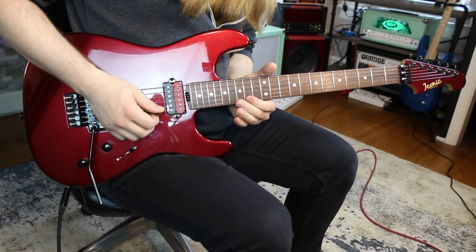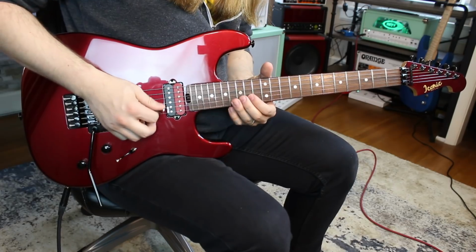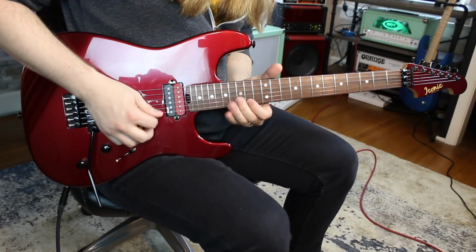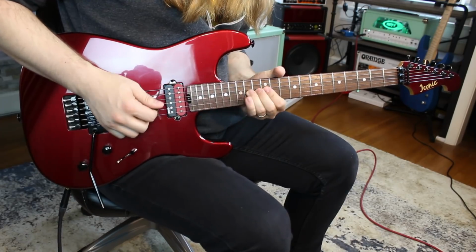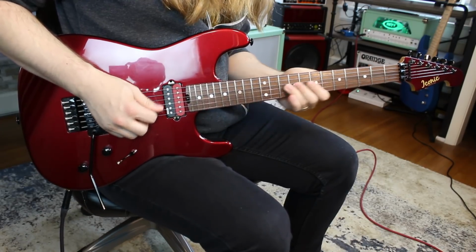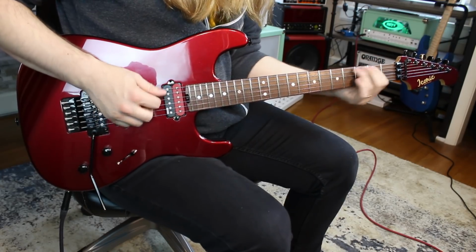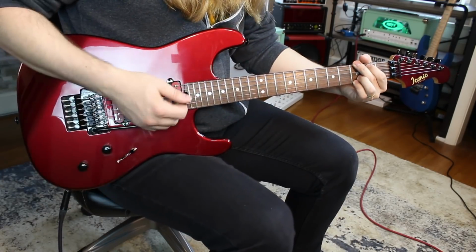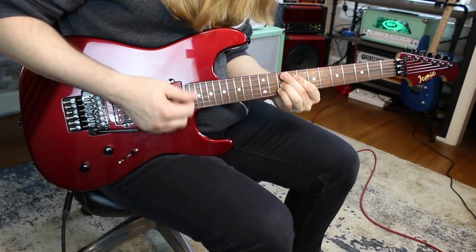So I'm using a lot of up picks. I want a lot of snapped notes. Lots of different chords you can throw in there too. And knowing the chords is also extremely helpful.